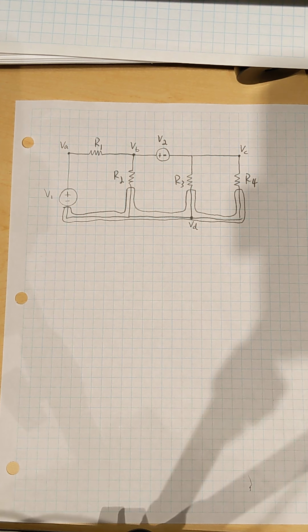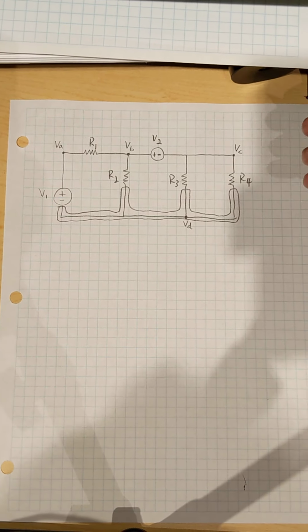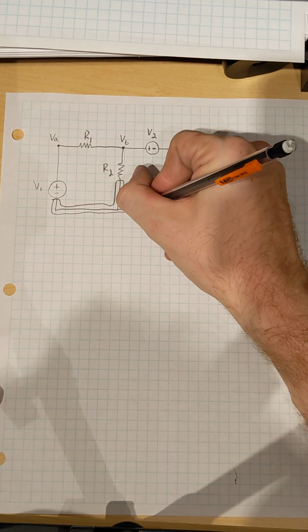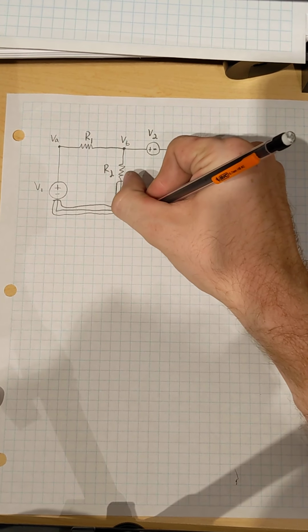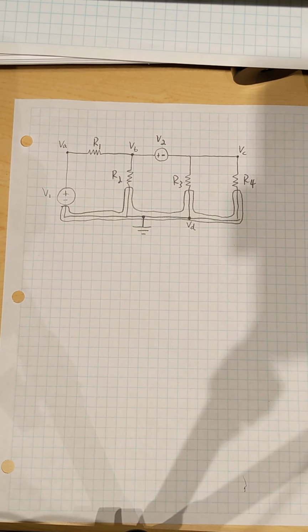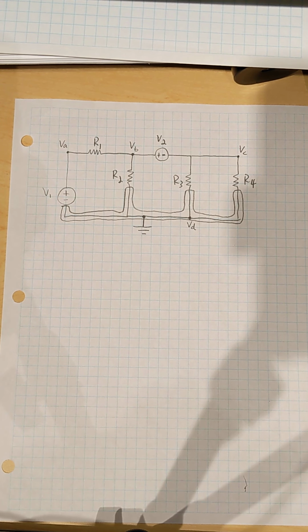The next thing that I do after I write down all the nodes is that we have to place our ground, because nodal analysis really only works with absolute voltages. So putting our ground allows these nodal voltages to be absolute, because it's with reference to something that we are calling 0. So I'll put my ground here. The best placement for ground usually is where the most voltage sources are attached.